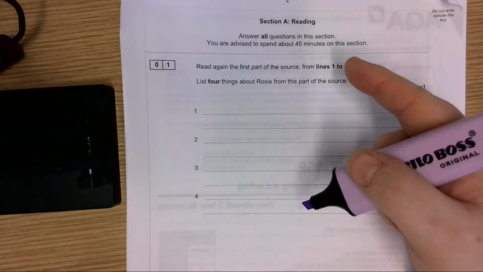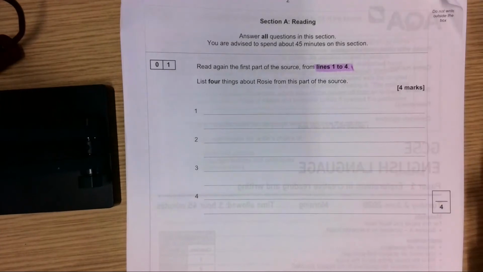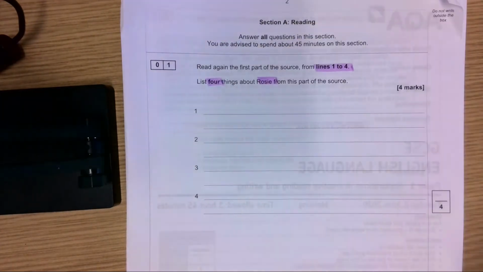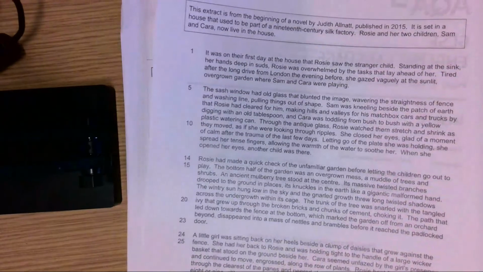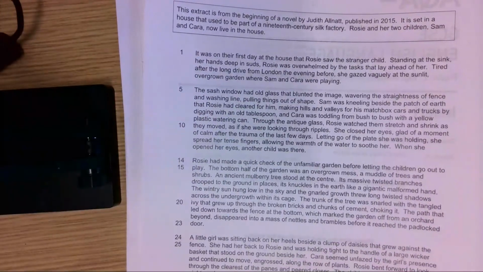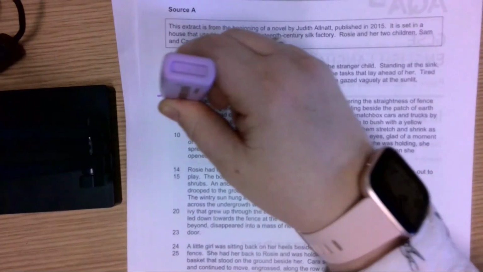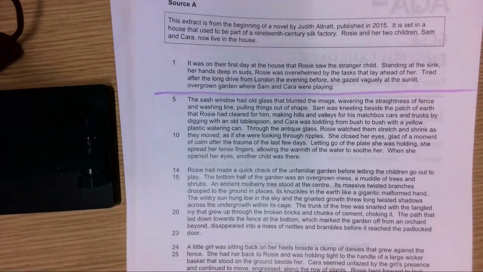It says here, read again the first part of the source from lines 1 to 4, and then it asks you to list 4 things about Rosie from this part of the source. So very important that you stick to the correct section of this text, or you will not pick up any marks. So very quickly just rule off the section that you're looking at, and I would suggest that you read it through twice, once without any annotating and then a second time highlighting things that you could include about Rosie.